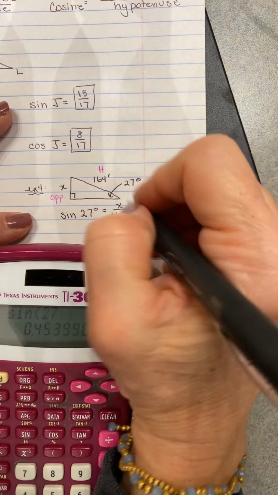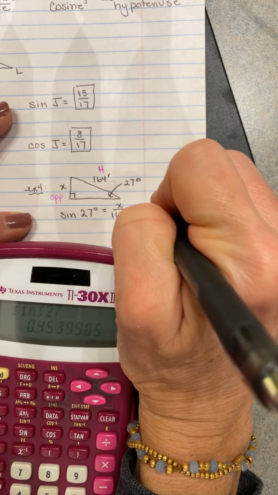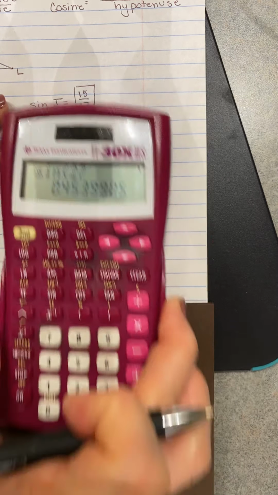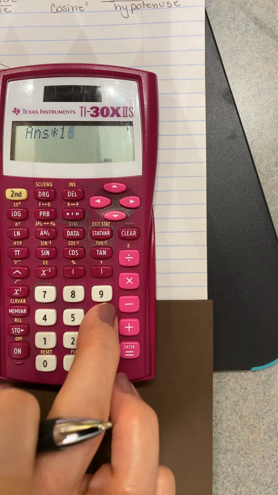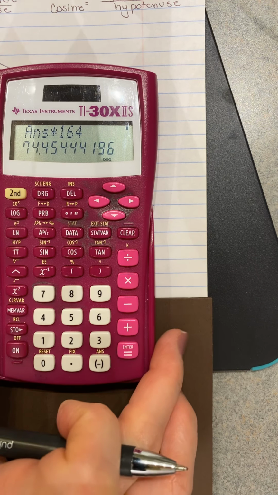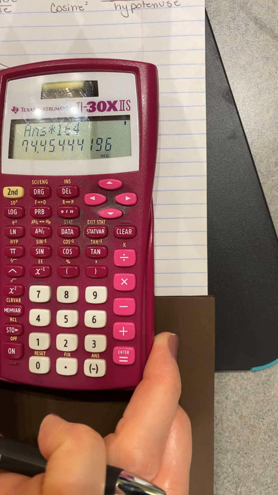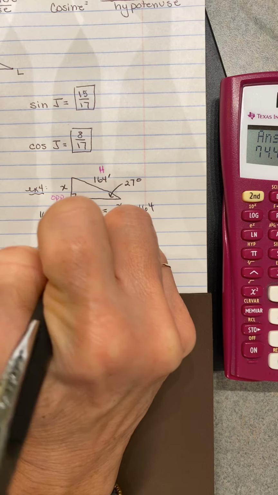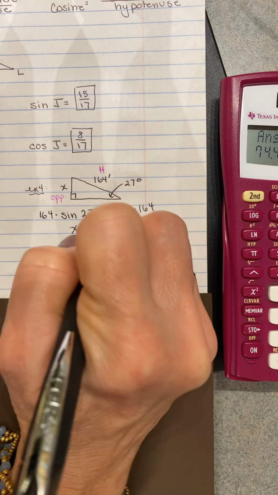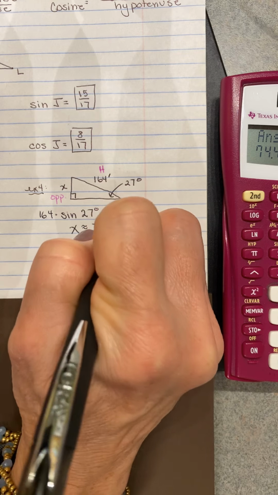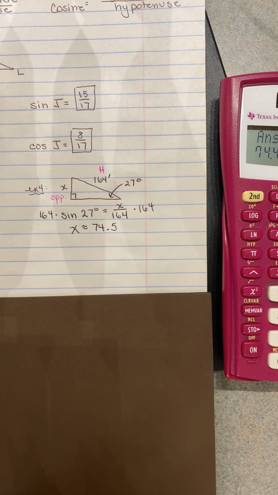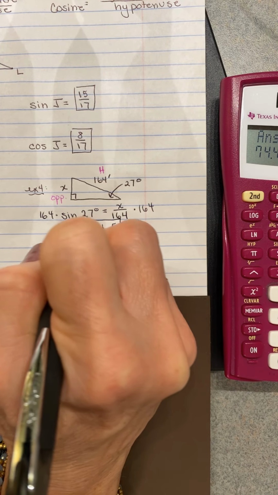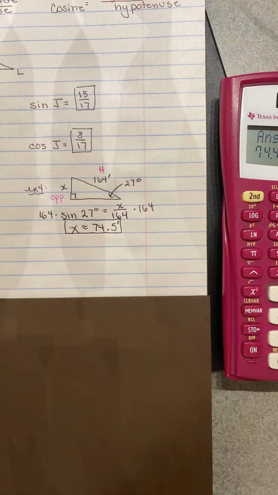And then to solve this for x, we need to multiply both sides by 164. So multiply by 164, and we get 74 that would round off to a 5. So x, I should be putting approximately equal to 74.5. All of these are approximations using the trigonometry. Oh, and we have feet, so we should label that feet.